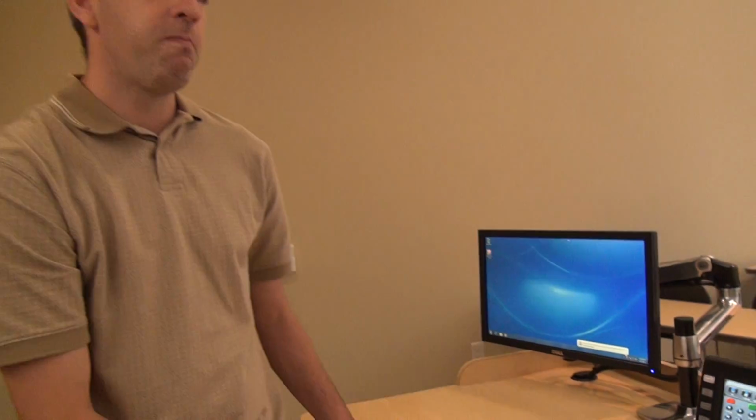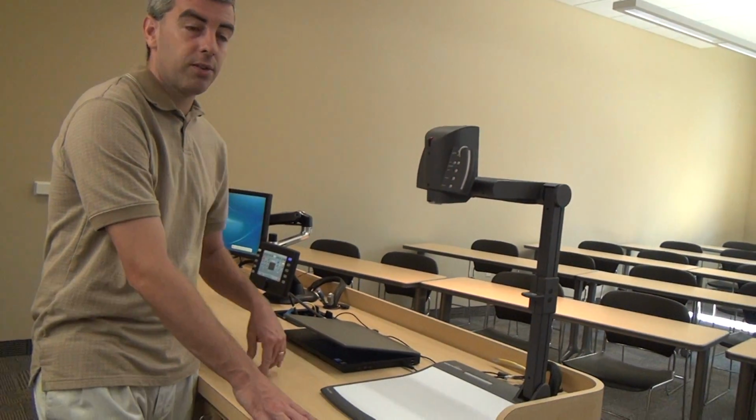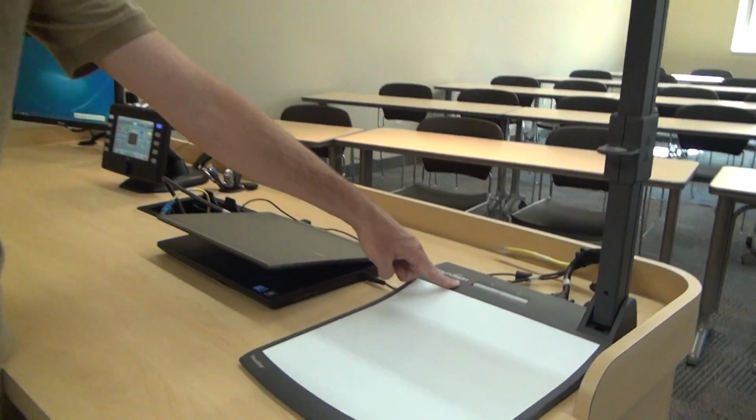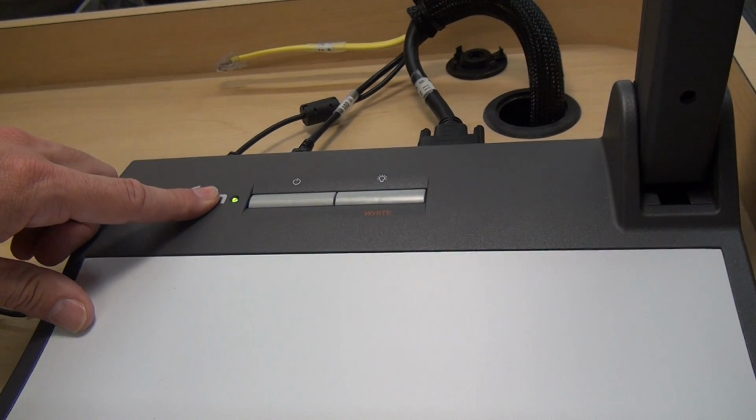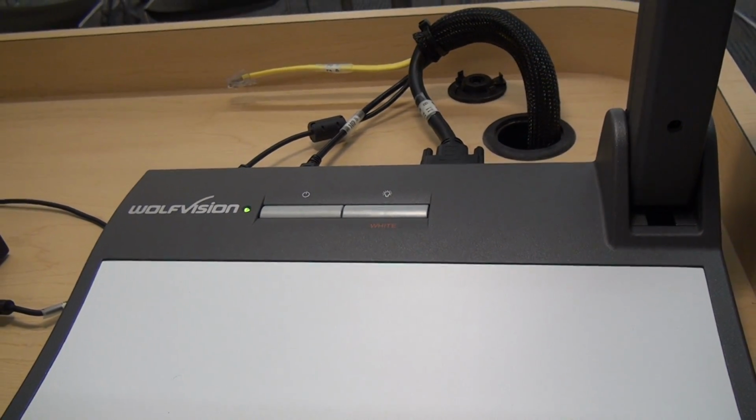The document camera is the next thing we'll talk about. It's on the right-hand side of the desk here. The power is in the back part of the unit. I'll go ahead and press the power button. The light blinks green. When it's a solid green, we'll know that the unit's ready to go.